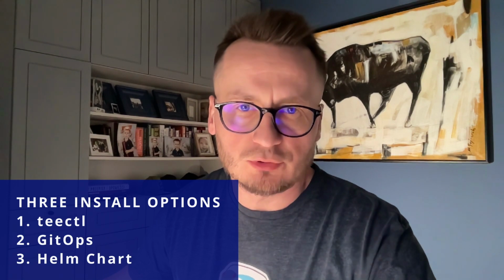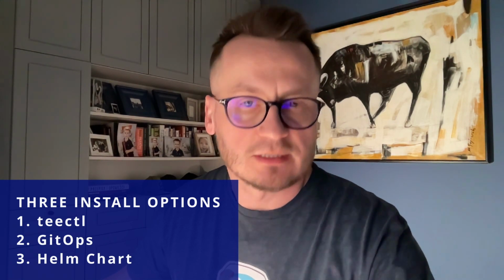Today I would like to show you how to deploy Traefik Enterprise on Kubernetes. There are three available methods that you can use to deploy Traefik Enterprise, and I will go through all of them in detail. Let's start.